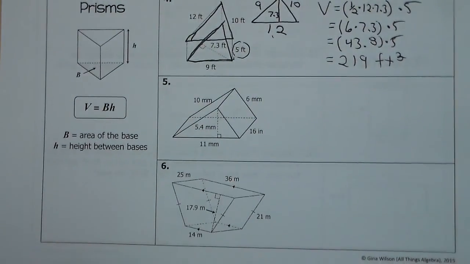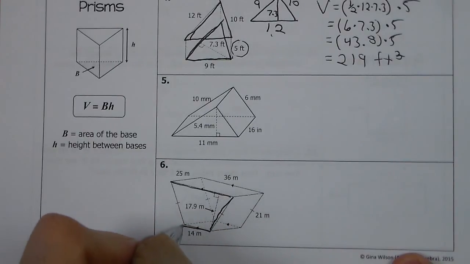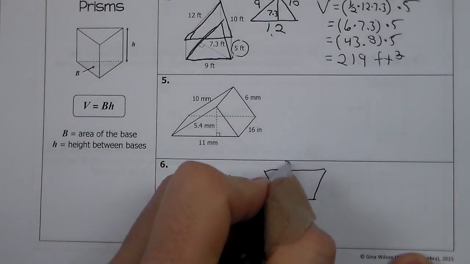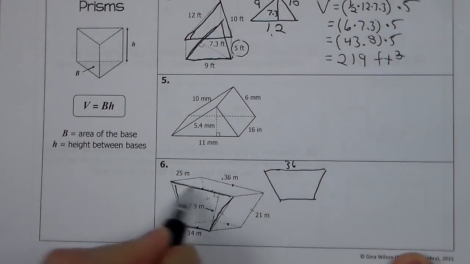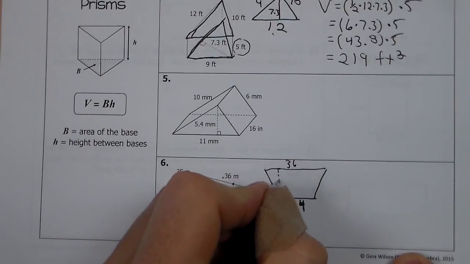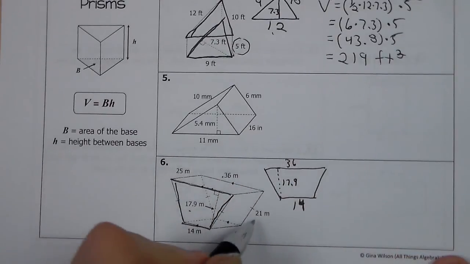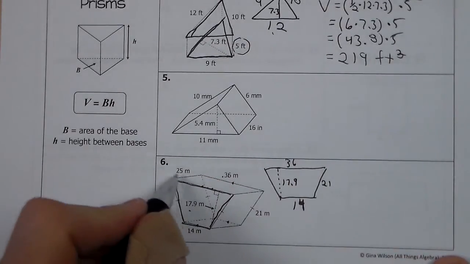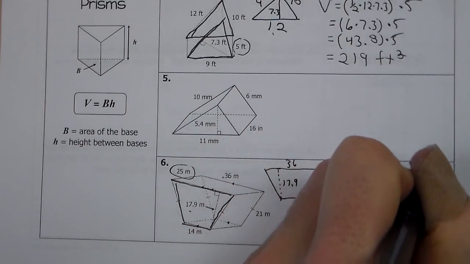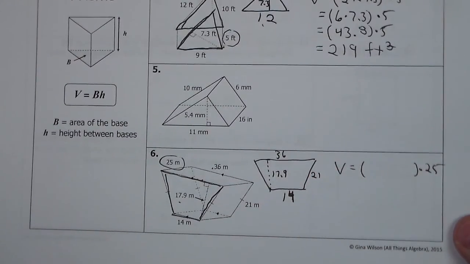Now, what if we change the shape again? What if we then had a trapezoid, which is what we get to number 6? In our trapezoid, if we draw it off to the side, we have 36 as the top side. It's right here. 14 is the bottom. The height here is 17.9. One of the legs is 21. And this 25 isn't on the actual trapezoid. It's a part of the height. So that's going to be that 25 we throw at the end for the height of the prism.